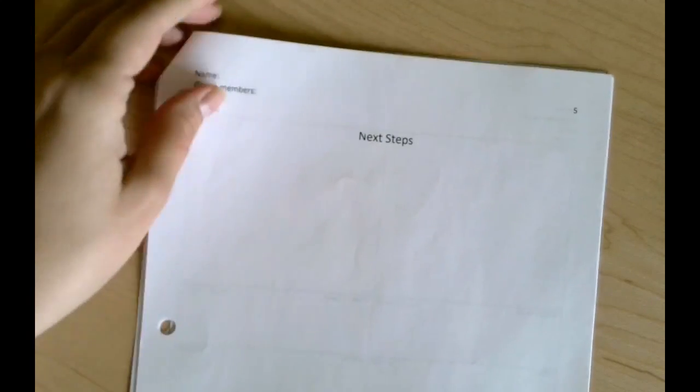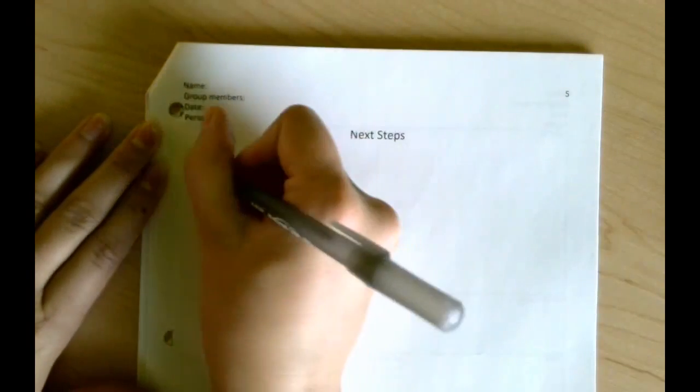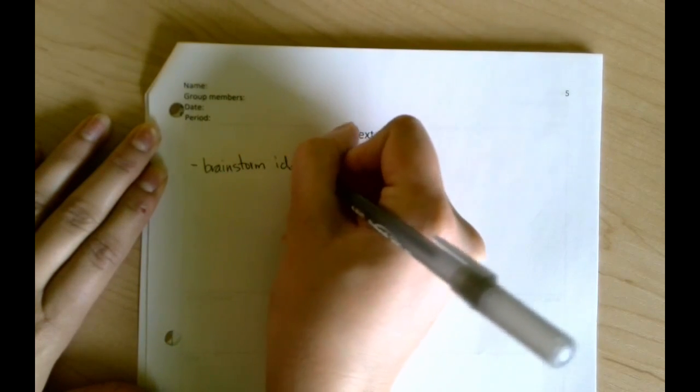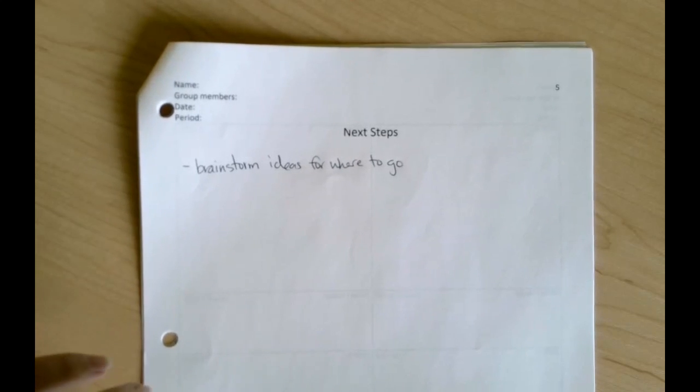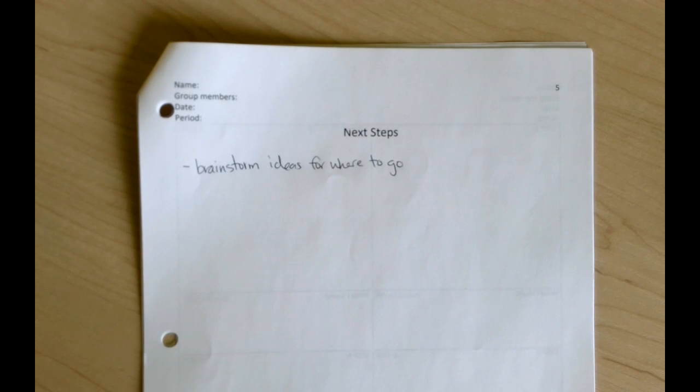Okay? Next steps. After you have done some knows and needs to knows, you write your next steps. So what could my next step be? Maybe we could brainstorm ideas for where to go. Okay, that's an idea. Or it could be something like start calling around and finding different ticket prices. Or asking what our budget is. Who do we need to ask for that? There are lots of different things, and so next steps are what your game plan is and how you're going to get this done.